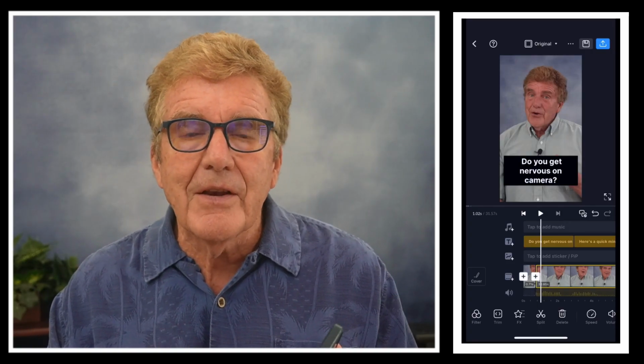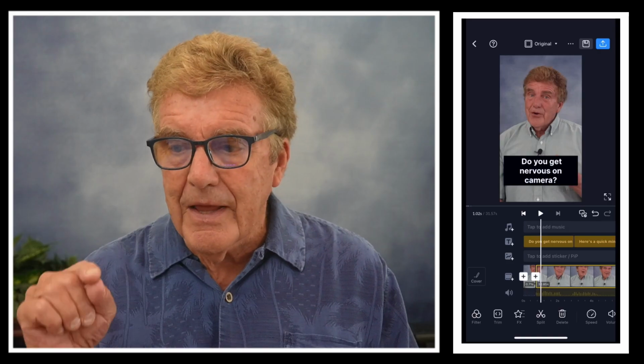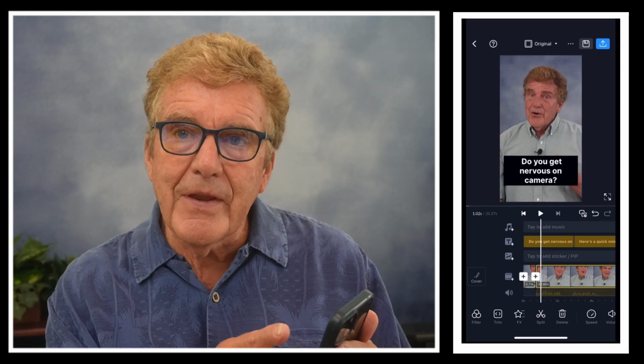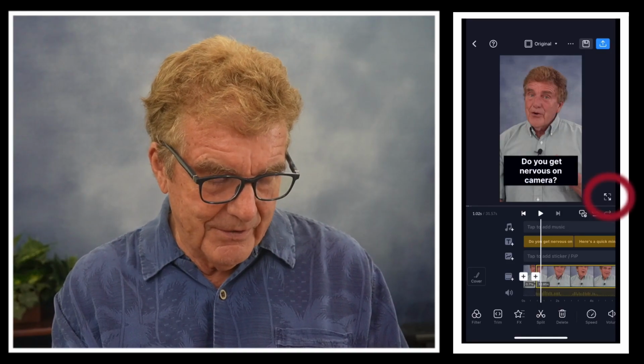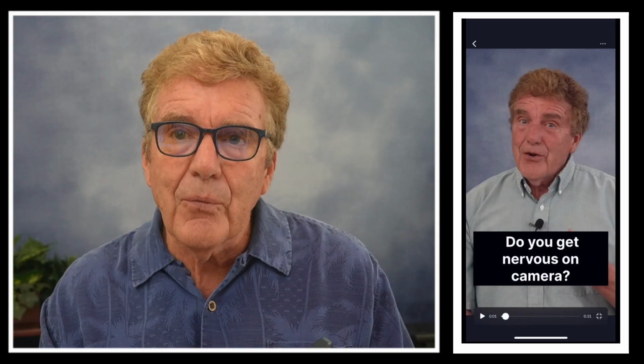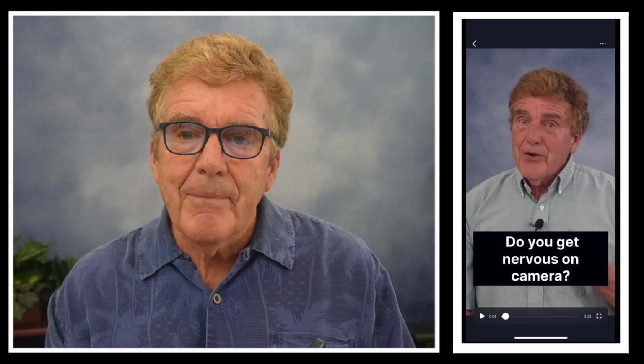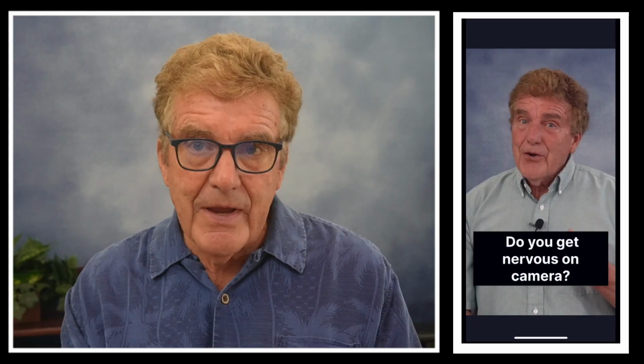And since VN doesn't have a button that exports the frame you're seeing, what I'm going to do is, just to the right of the image you see on the screen, there's the expand arrows. I'm going to tap it, and that's going to expand it. And then in order to get rid of the timeline and so forth at the bottom, I'm just tapping on the image and it cleans everything up.